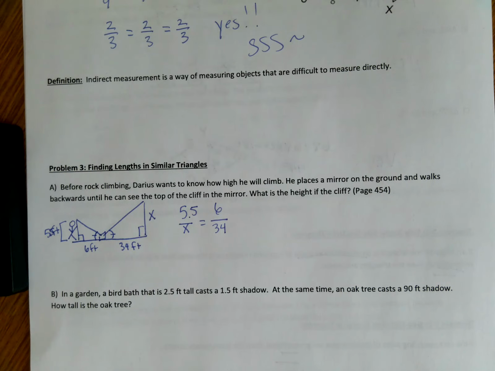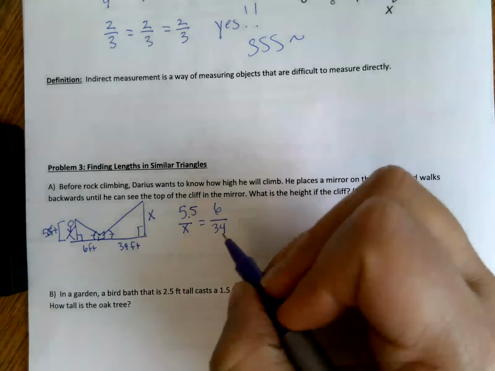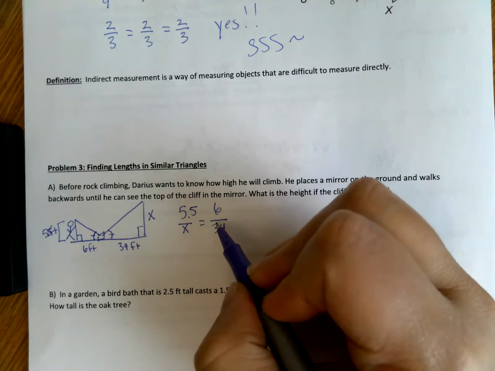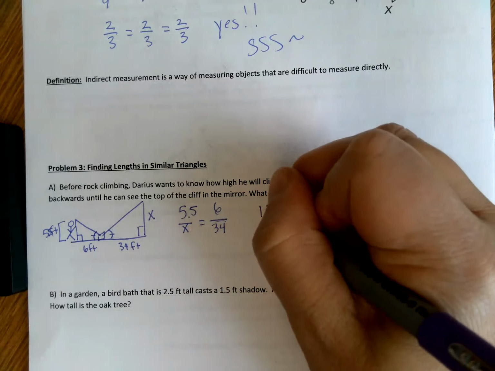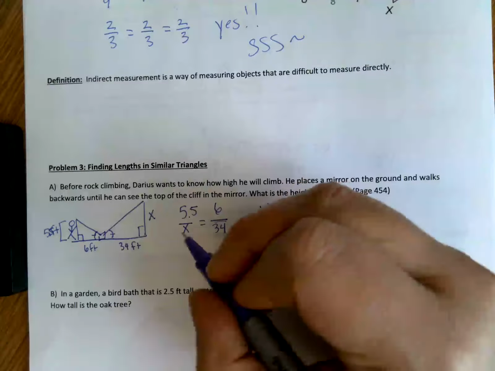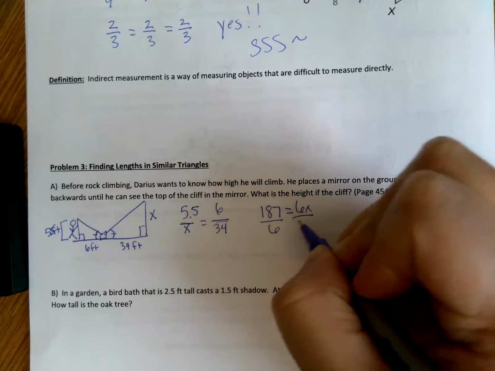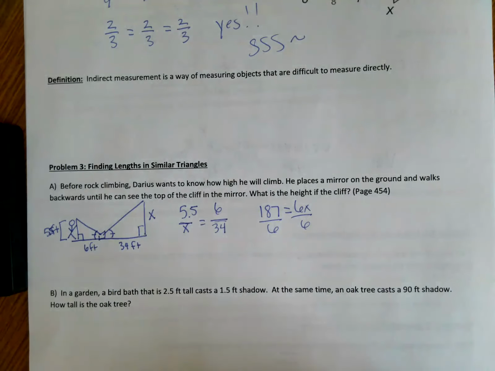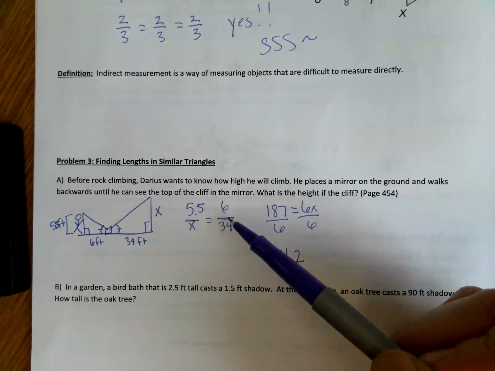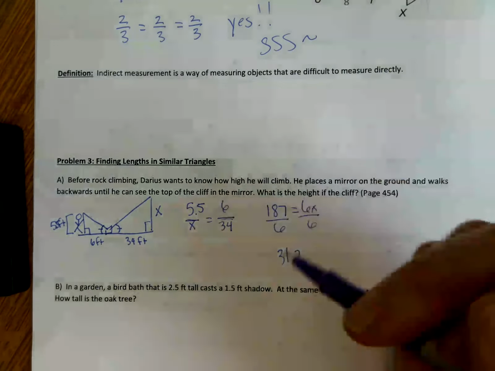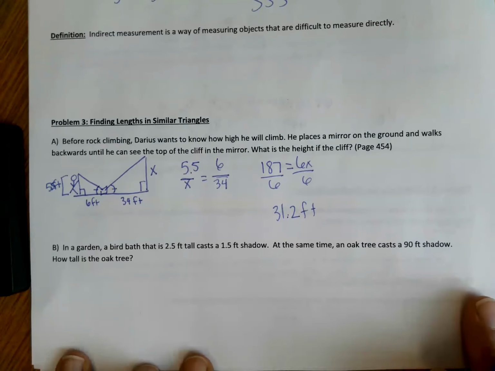And now I want to get rid of this division. The opposite of dividing is multiplying. So I would do 5.5 times 34 because I need to multiply that over. I get 187. Here I'd multiply this x over, so this would be 6x. If I divide both by 6, I would get 31.2. Now my units are going to be the same units as all of these, and all of these have feet. I want you to pause the video.